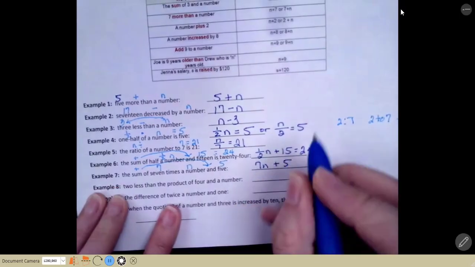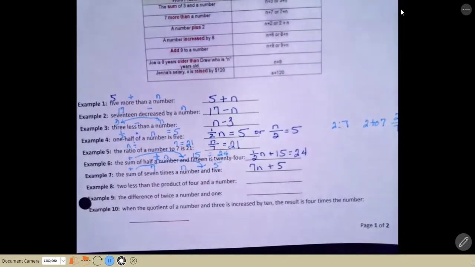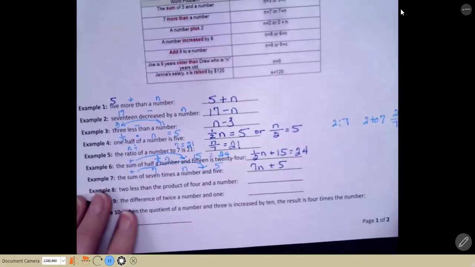Good. All right. Does anyone want to try number 8? Evelyn? Yes, 4n minus 2. So let's see. 2 less than. You're seeing that less than means that the second number comes first. So less than the product of 4 and a number. Product here, you're multiplying, comes here. And so then you need to switch these two when you have less than in the term. So 4n minus 2. Perfect.